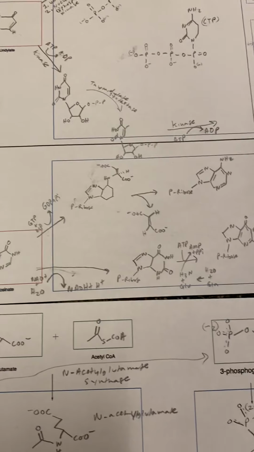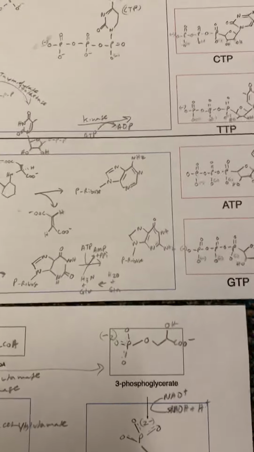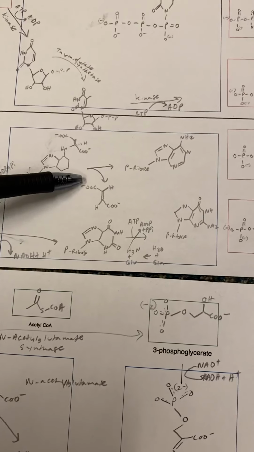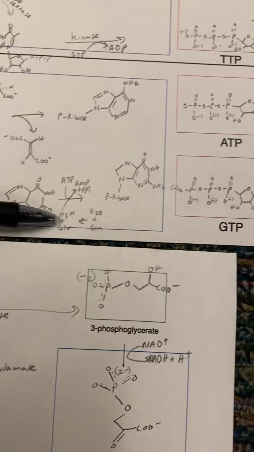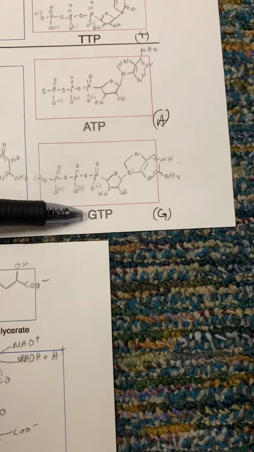And then inosinate is going to come over. First we're going to use it for purine synthesis. Inosinate is going to go one of 2 ways. It can either go and form ATP, which is associated with adenine, or it can go through this process here, which will form GTP, and it's associated with guanine.